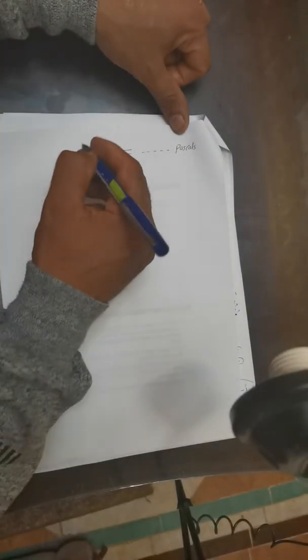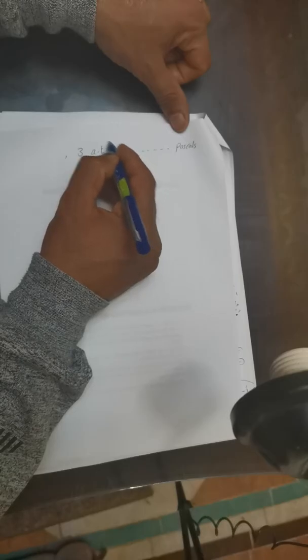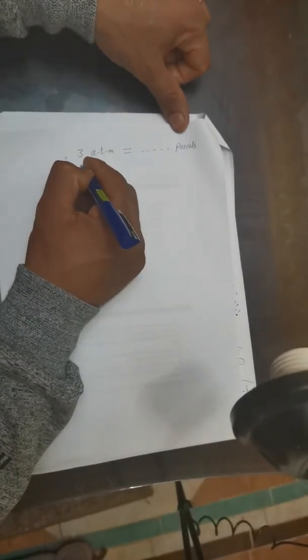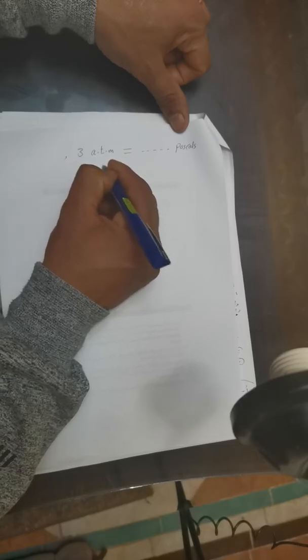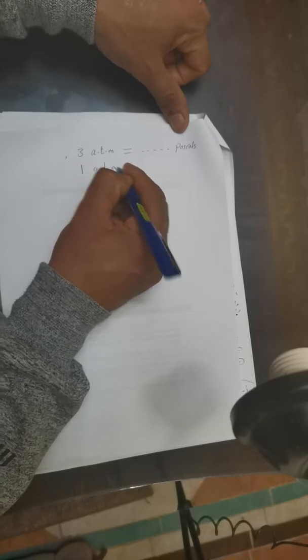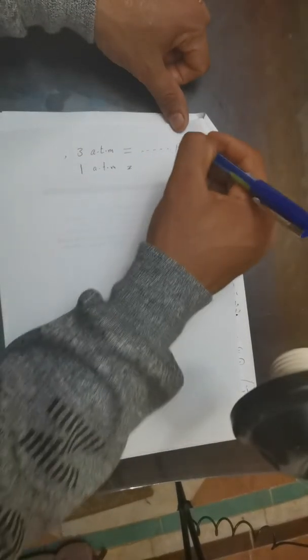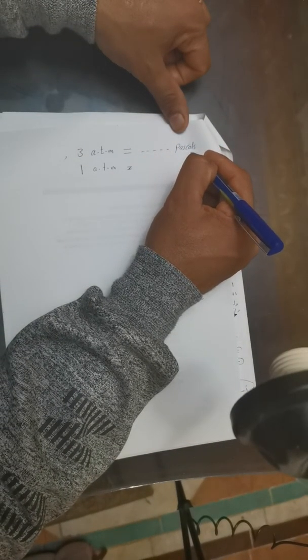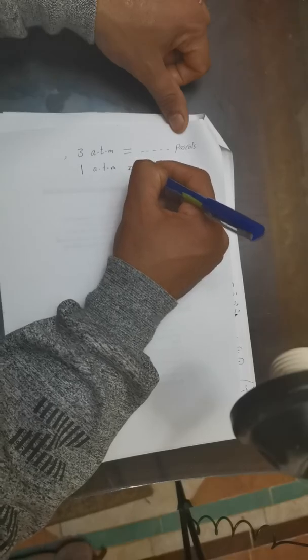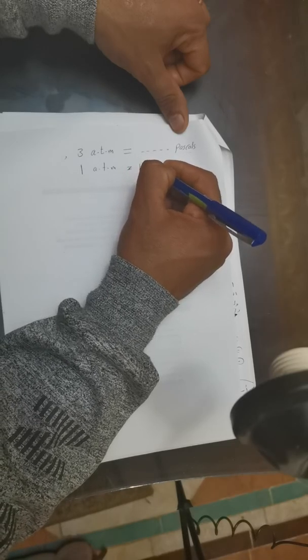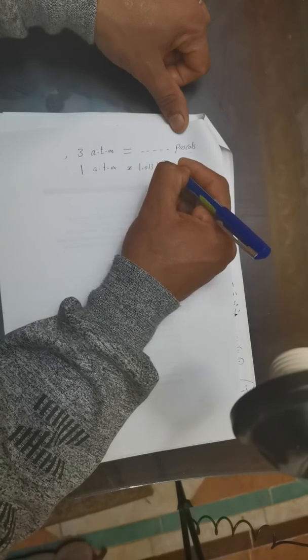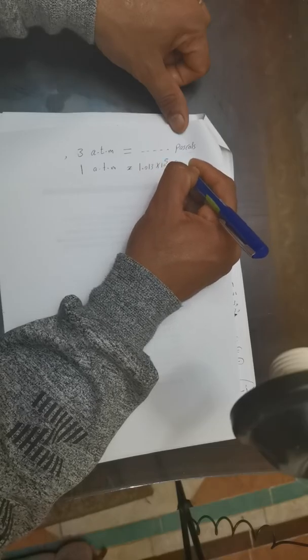At first, the atmospheric pressure in ATM equals 1 ATM, and the atmospheric pressure in pascals equals 1.013 multiplying 10 power 5 pascals.